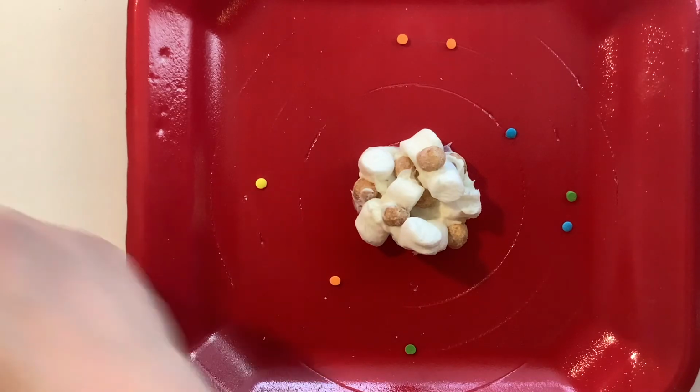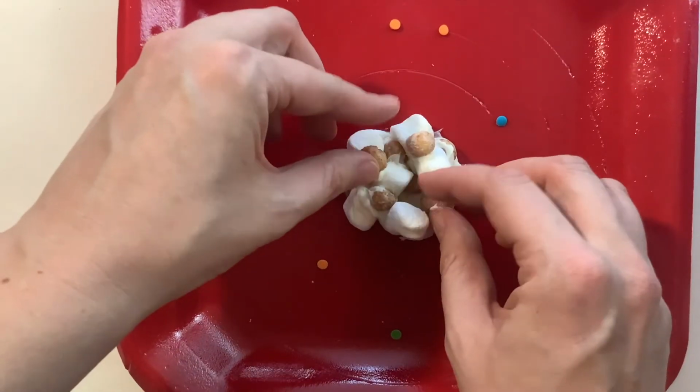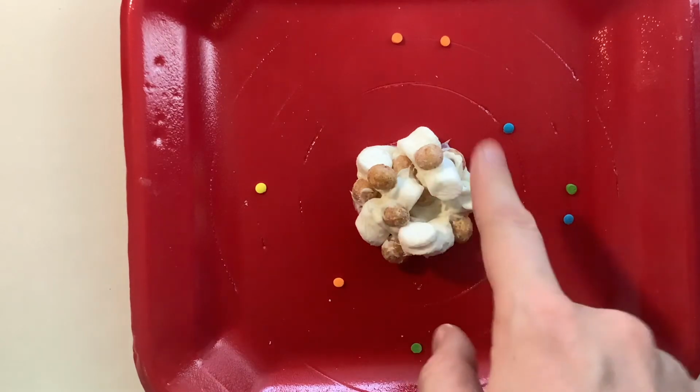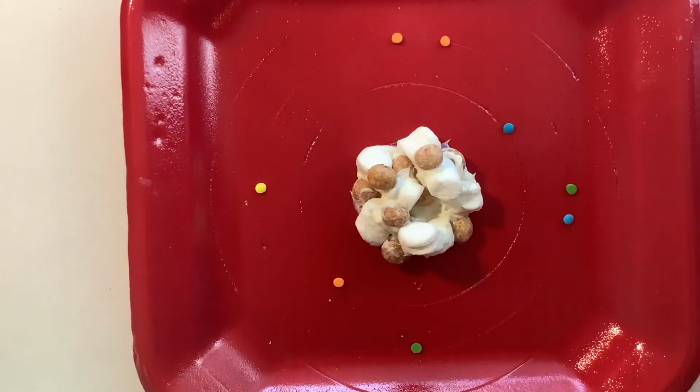What would happen if I added 2 more neutrons? That would change the mass of the atom. It's no longer oxygen 16, it's now oxygen 18. There are now 18 things in the nucleus, so it's oxygen 18.